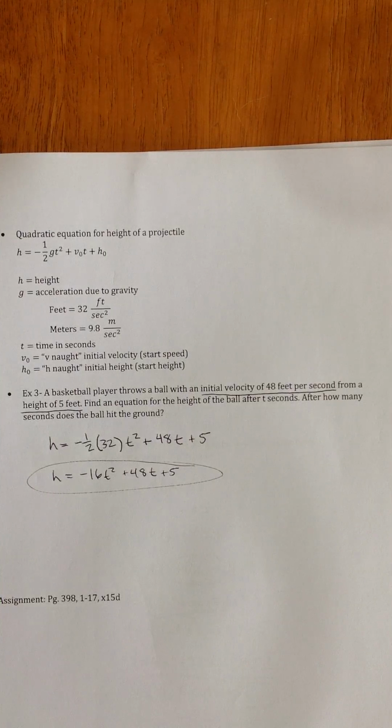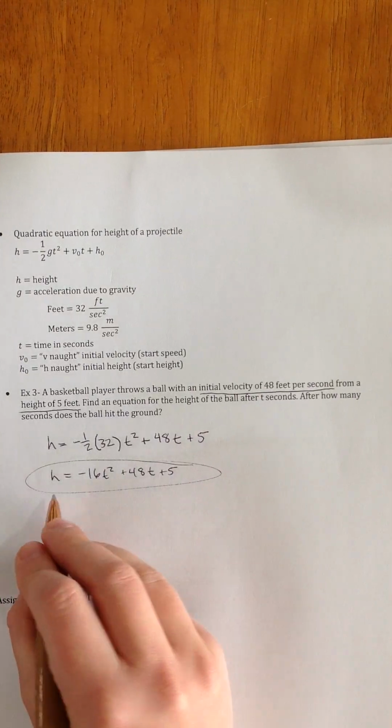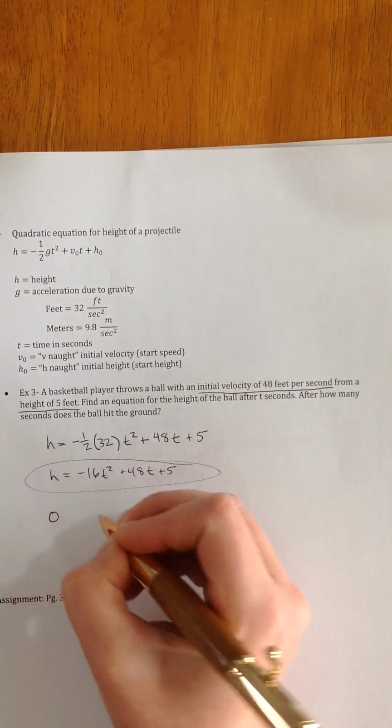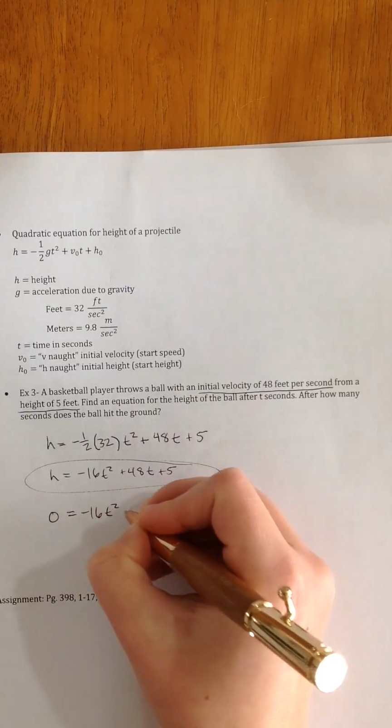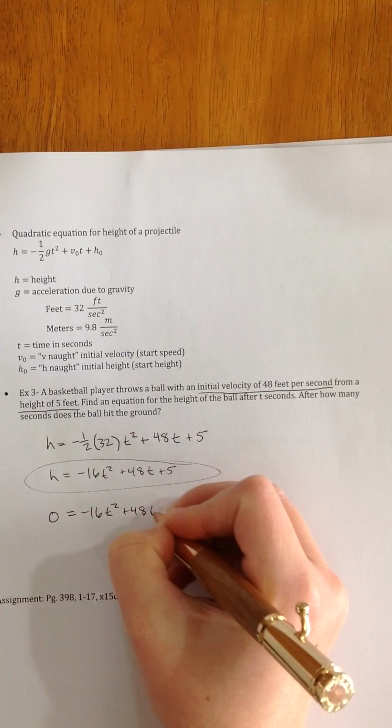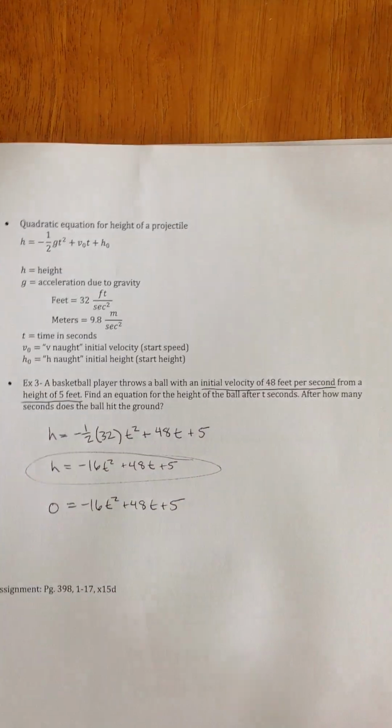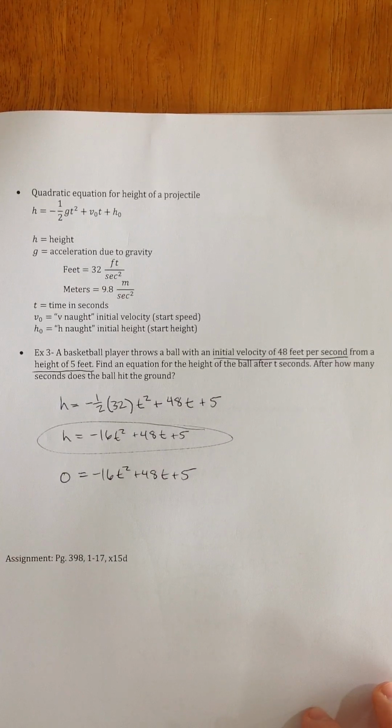Well, when the ball hits the ground, that would mean it's a height of 0. So basically what we're going to do here is take the h and put a 0 in for that. So 0 is equal to negative 16t squared plus 48t plus 5, and then we're going to solve that for the t.